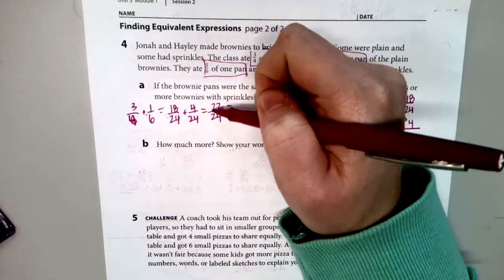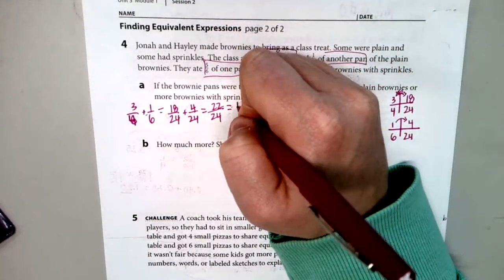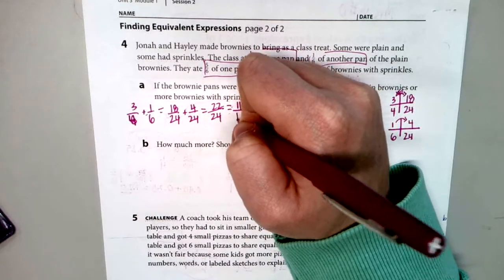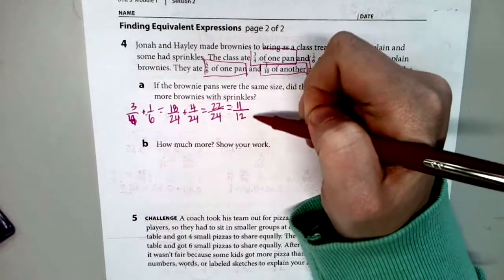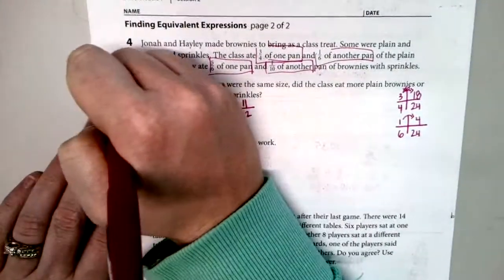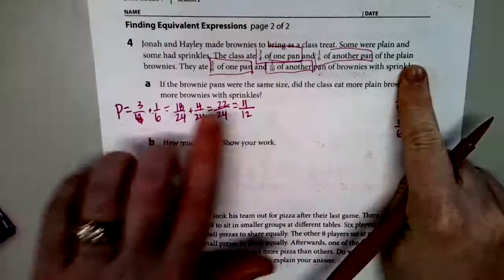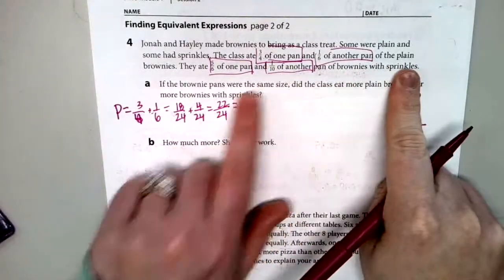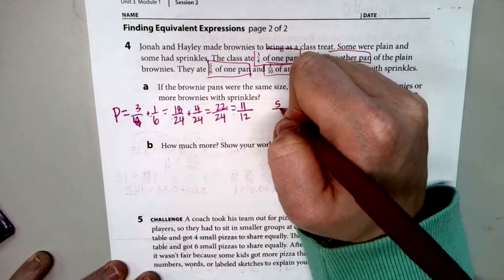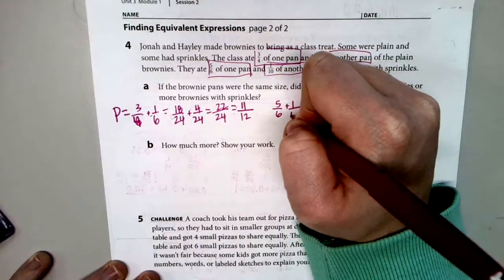If I take 22 and divide it by 2, I get 11. If I take 24 and divide it by 2, I get 12. This is in its simplest form. Okay? Now, that's how many they ate of the plain brownies. How much did they eat with the brownies with sprinkles? Well, we need to add those together. So we need 5/6 plus 1/10 now.